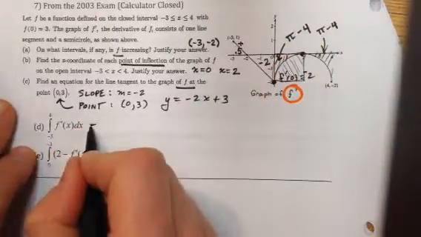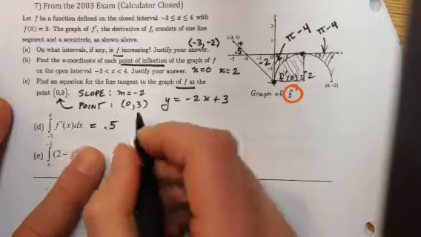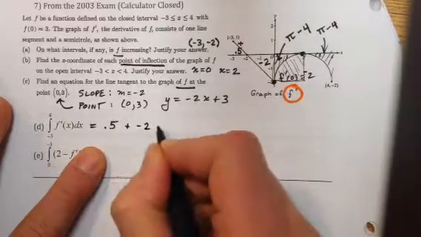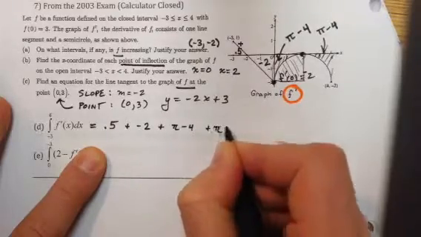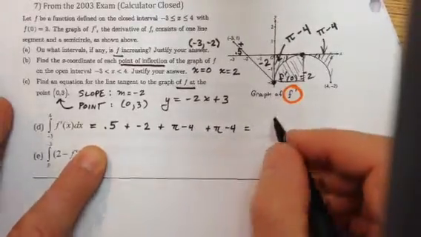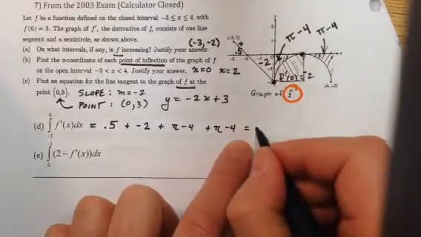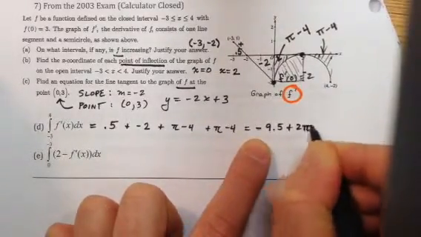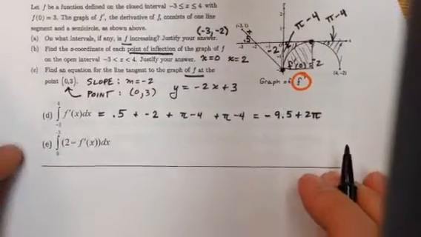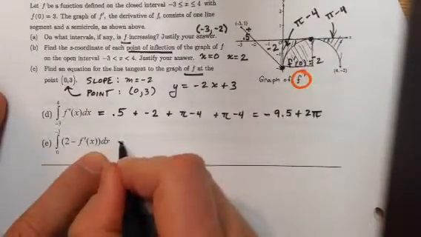The answer to this problem ends up being 0.5 plus -2 plus pi minus 4 plus pi minus 4, which comes out to be -9.5 plus 2 pi. Bringing us to the last problem. Oh, this is a tricky one.